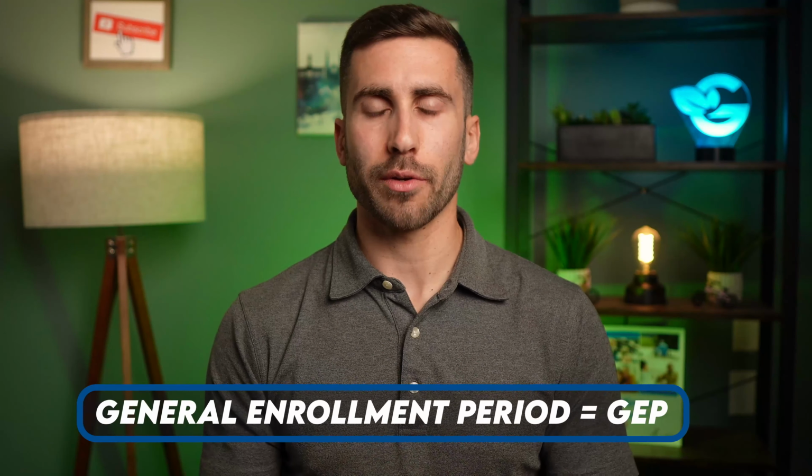Now, moving on from special enrollment periods, let's talk about the final enrollment period associated with Original Medicare, which is the General Enrollment Period, or GEP. We often view this enrollment period as a period of last resort because it should really only be used by individuals who have missed their initial enrollment period and do not have access to a Part B special enrollment period.